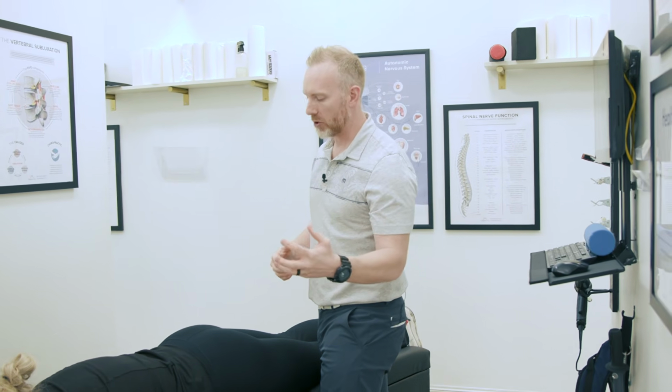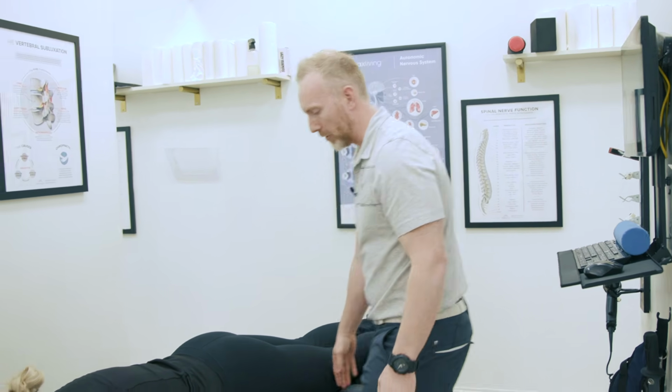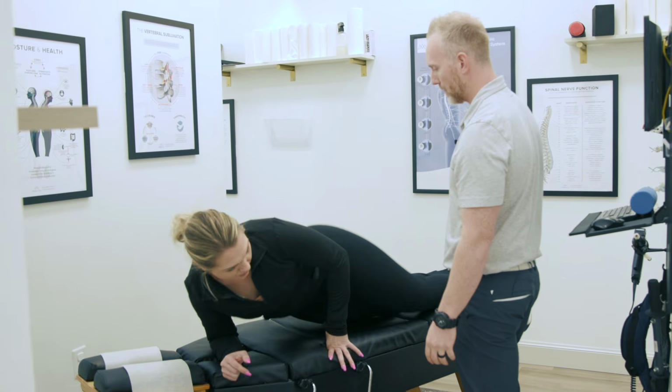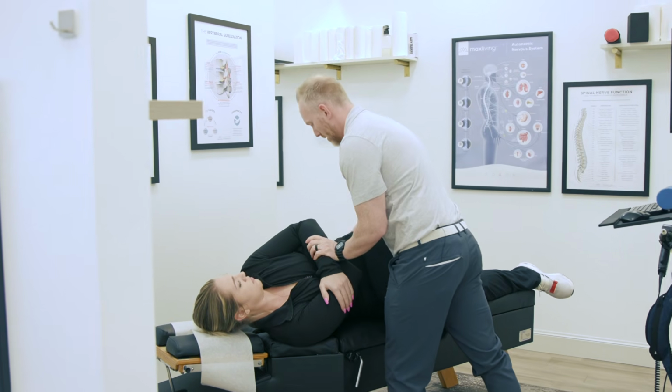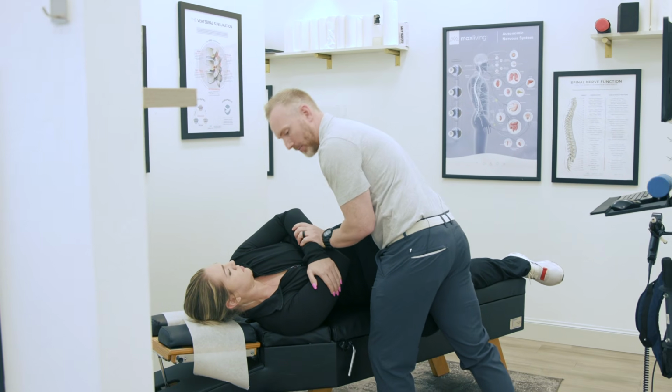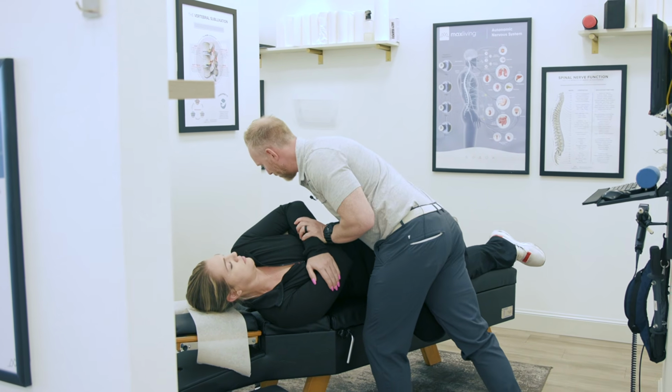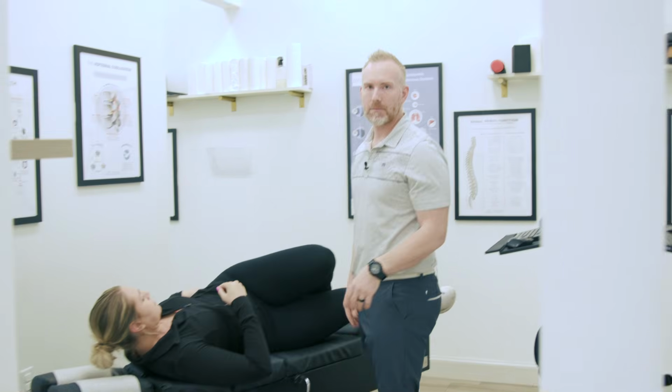The other way that we can do a corrective adjustment is I'll have her lay on her side. And it's more of a manual adjustment, and we stretch and we do a correction just like that.